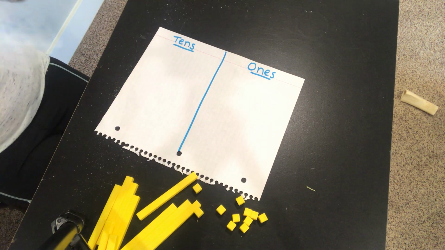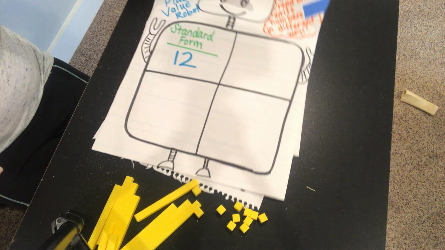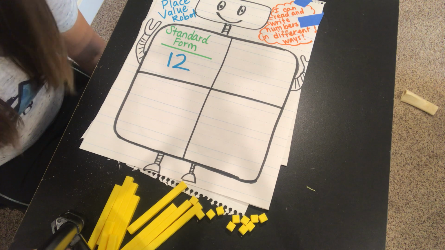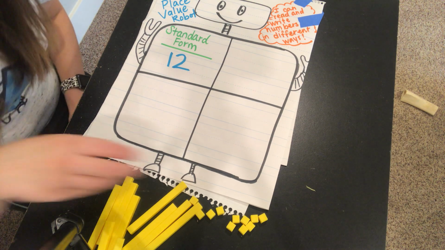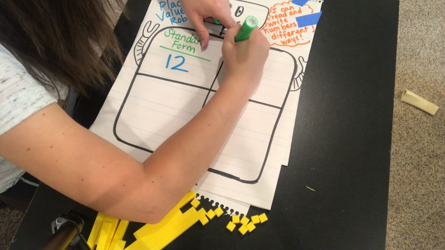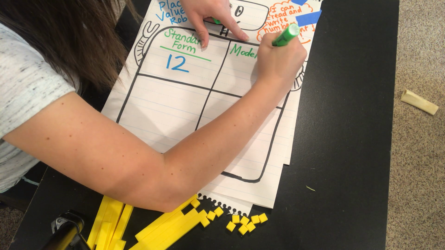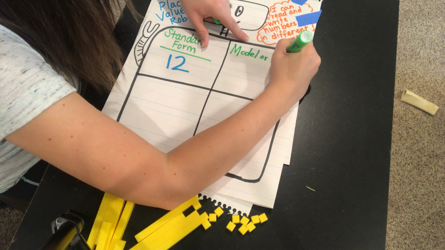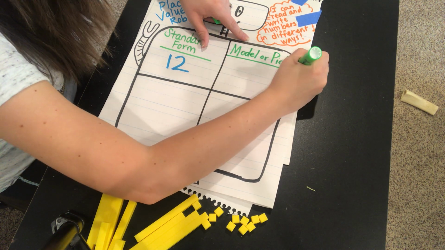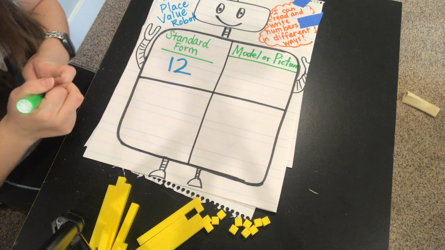So, if I get out my Perry, the place value robot here, we've talked about another way that you can write numbers, and that is by drawing a picture or modeling. So today, we didn't draw a picture, we modeled. I'm going to write model or picture. When you do a model, that's when you're actually building it, and you can do a model but also draw a picture of it instead if you don't have your base 10 blocks.